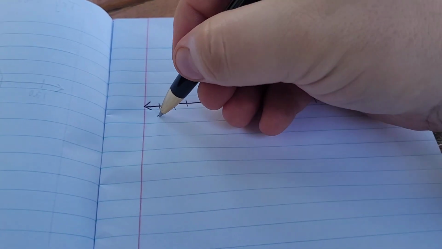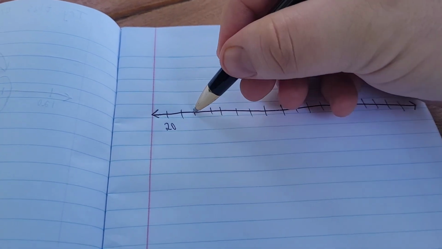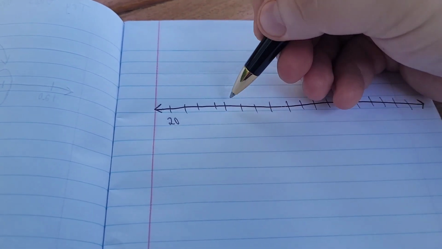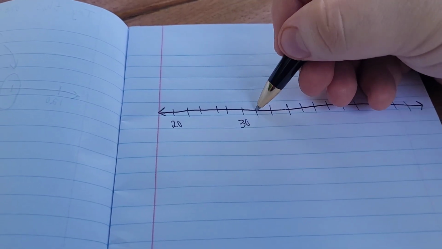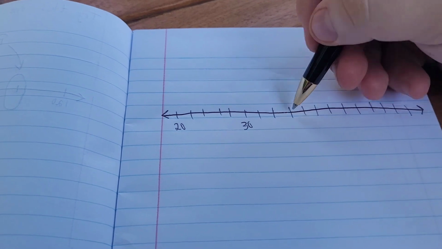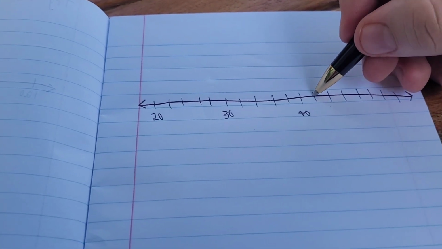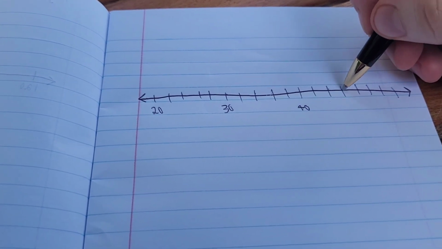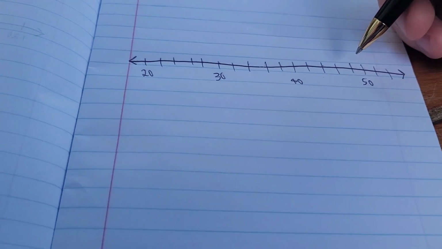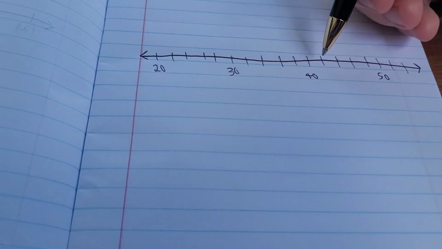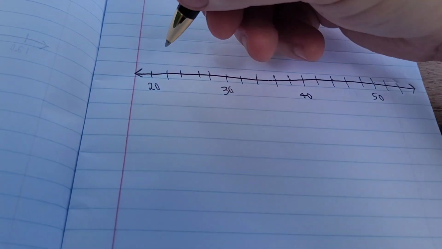So maybe we start at 20, 22, 24, 26, 28, 30, 32, 34, 36, 38, 40, 42, 44, 46, 48, 50. Now, even though I'm not specifying what every tick mark is, it's still implied.